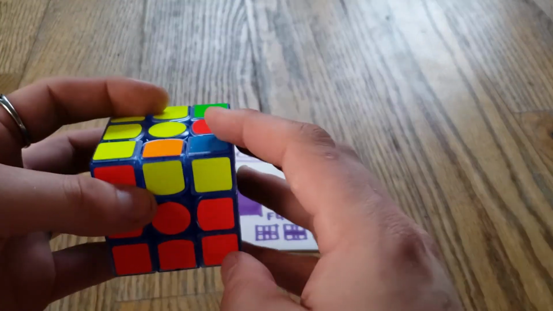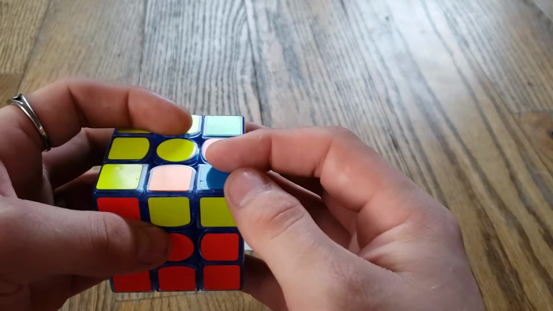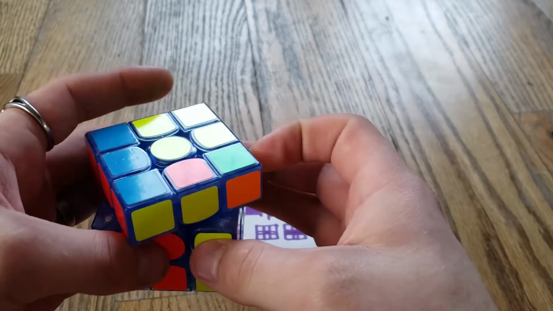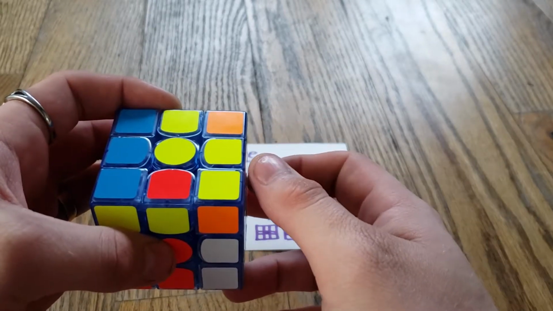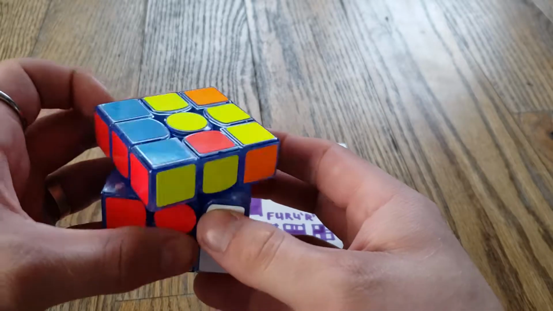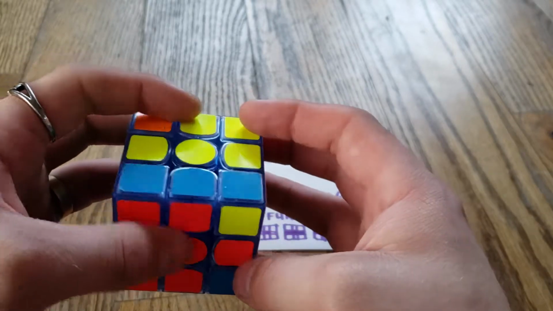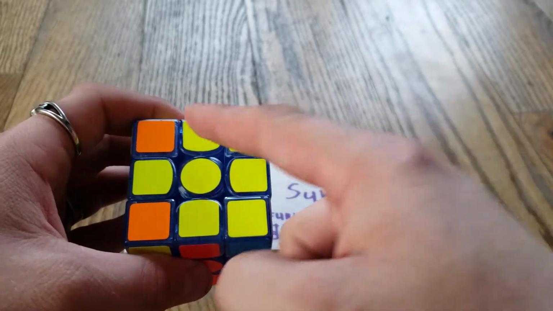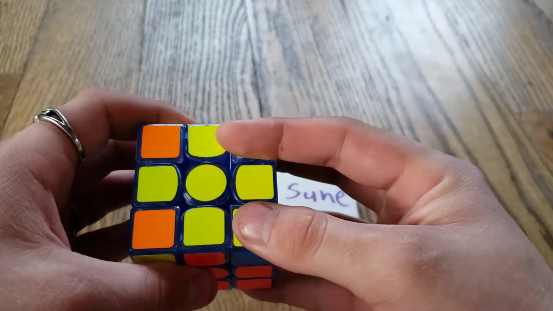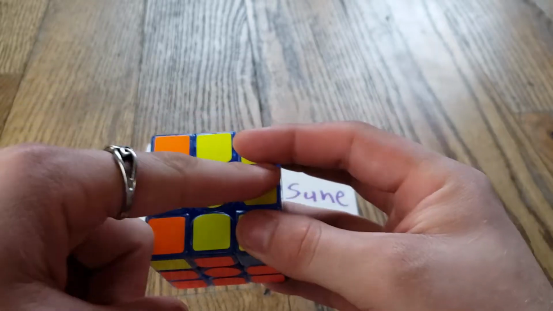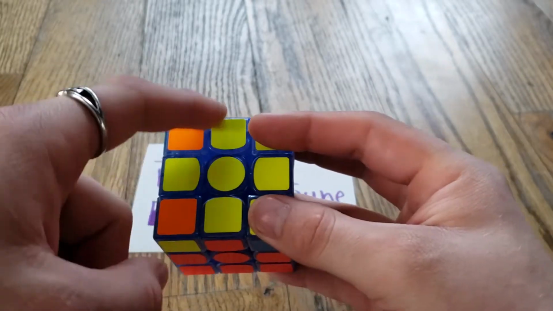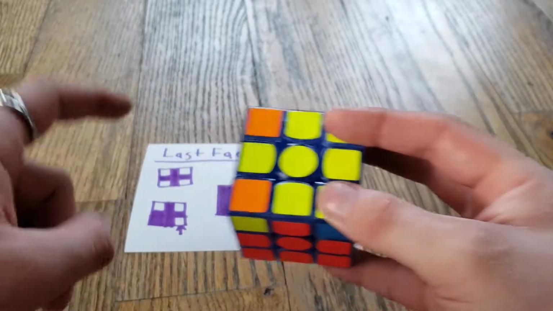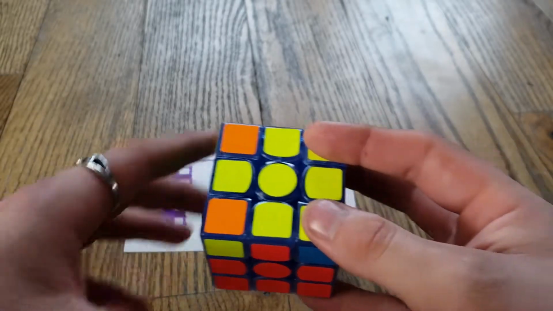So how that algorithm looks is like this. F, U, R, U prime, R prime, F prime. So see how that built the cross? And don't worry about the corners, it's just the edges right now. So that's the last layer cross.